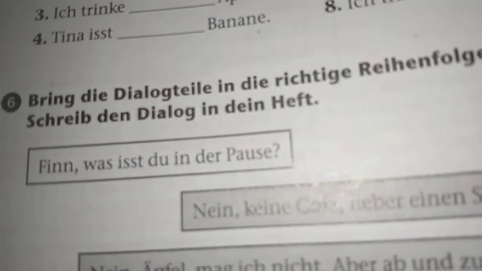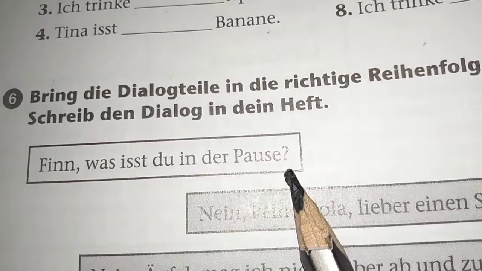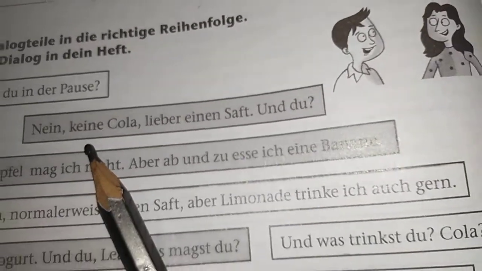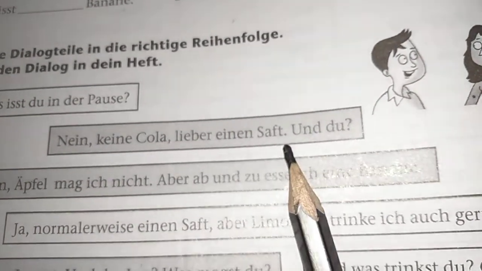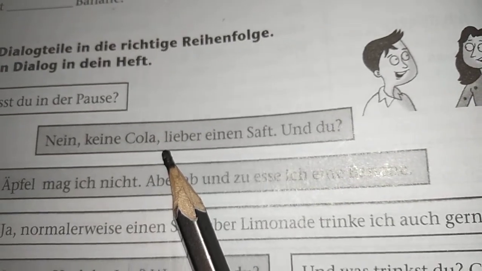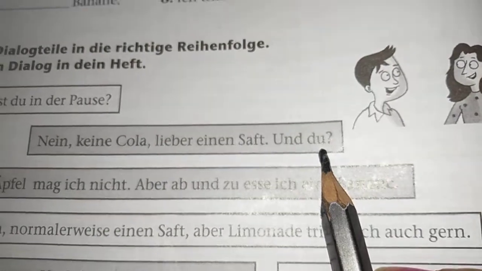Finn, was isst du in der Pause? Finn, what do you eat in the break? Nein, keine Cola. Lieber einen Saft. Lieber is more preferably. No cola. More preferably a juice. And you?